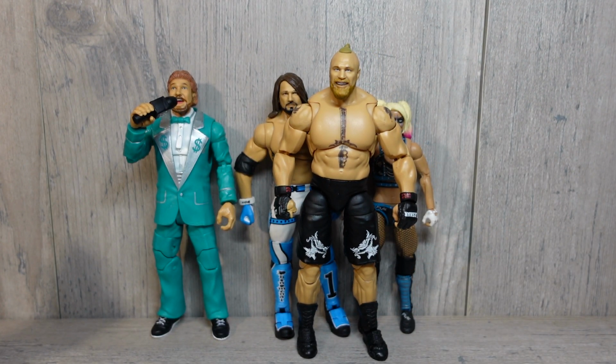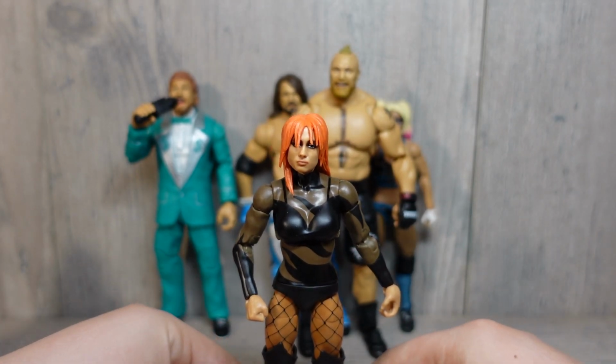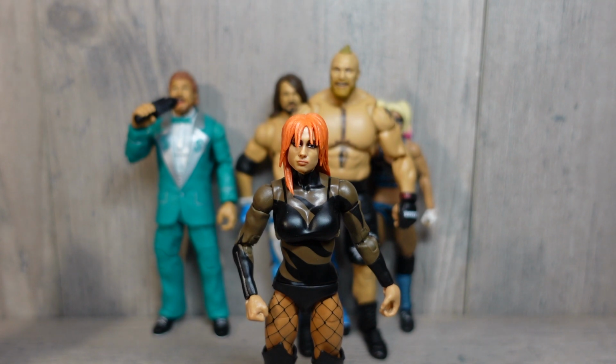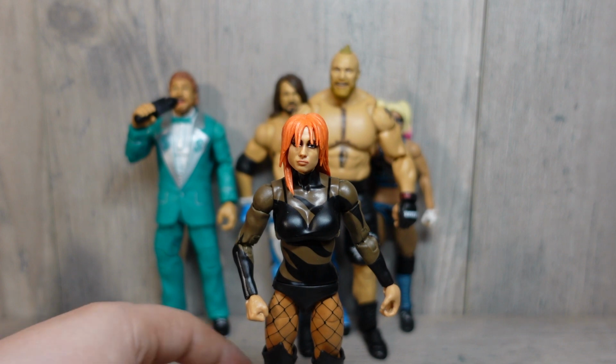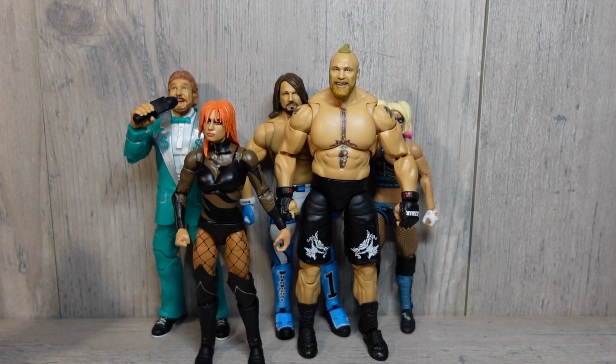And for B, for the women, I went with Becky Lynch. I love Becky. Apparently she's a free agent right now. In the world of professional wrestling, she did not re-sign with WWE, so I don't know. Nothing's really been confirmed on it. But yeah, apparently Becky Lynch is a free agent. But yeah, Becky Lynch for the women's pick.